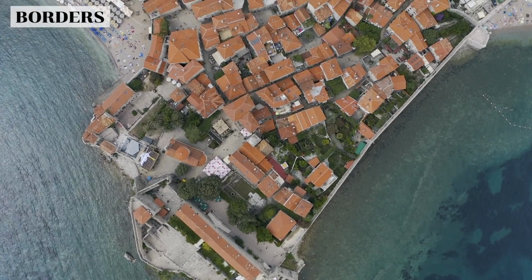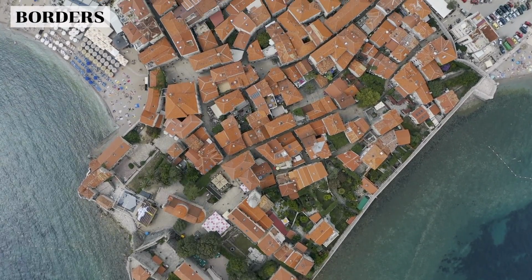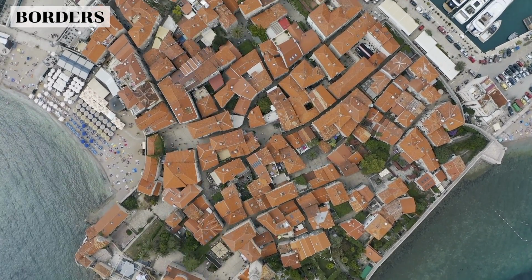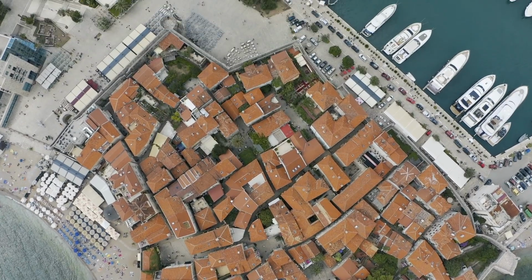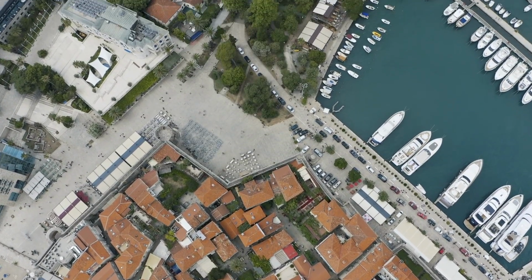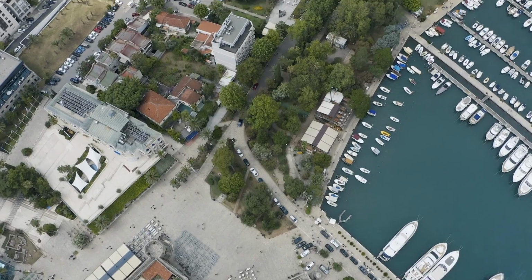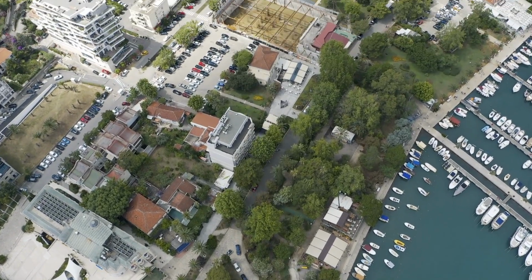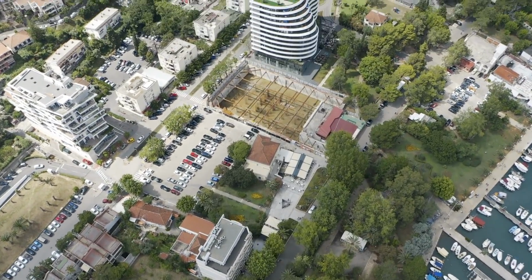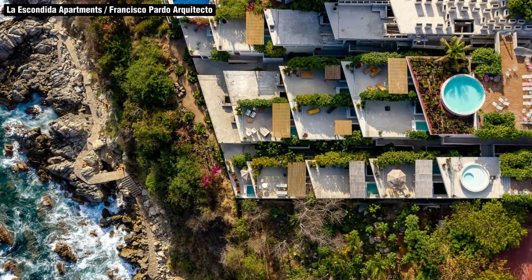Borders. Environmental boundaries are the physical, natural, or artificial elements that surround a building in architectural design. These boundaries may include factors such as the surrounding land, topography, vegetation, roads, or property lines. The building mass can be shaped according to these boundaries.